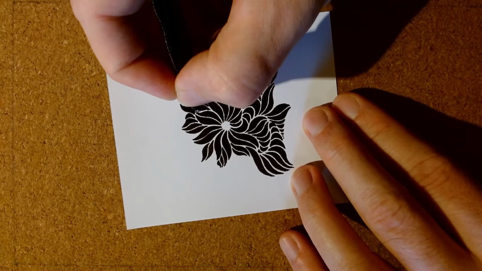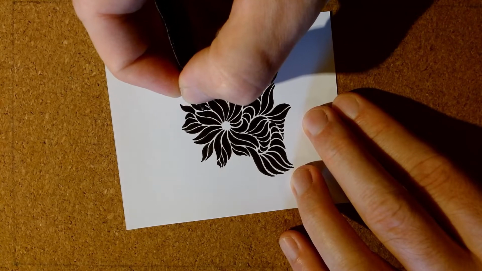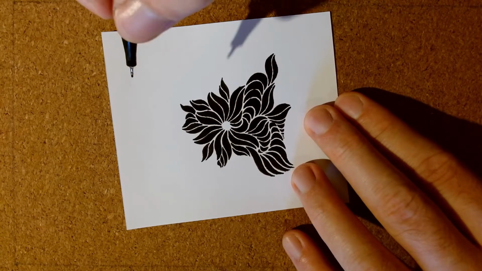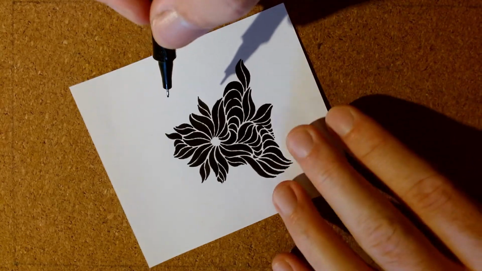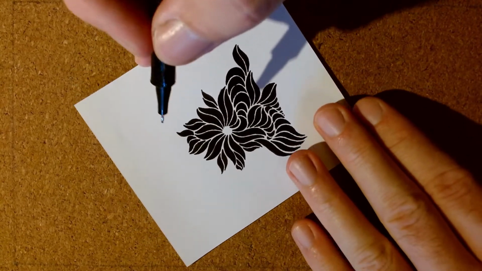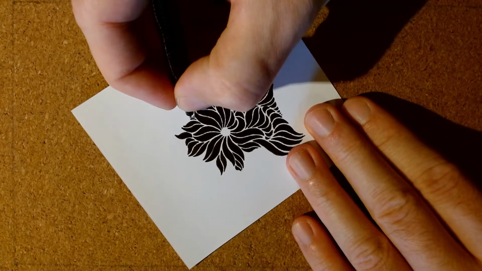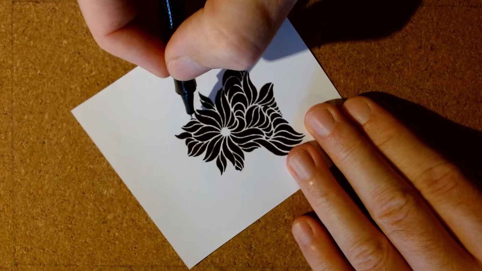Okay, just thicken this one a bit, and this one too. Okay, so now we have a bit of a pattern to follow. So I'm going to do one crescent here. Still visible? Still visible. Okay, sorry.